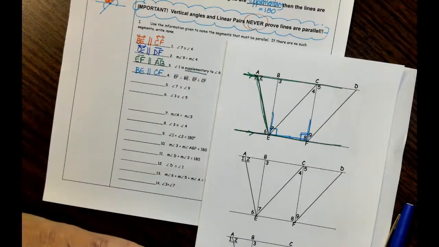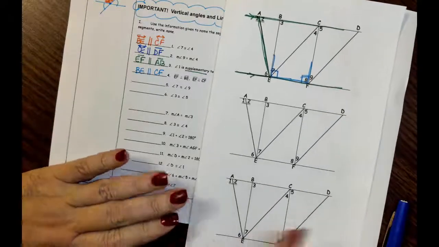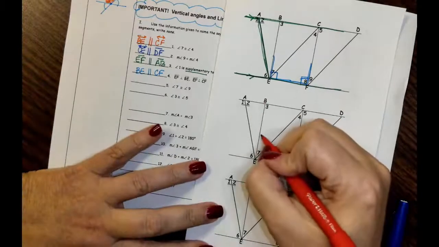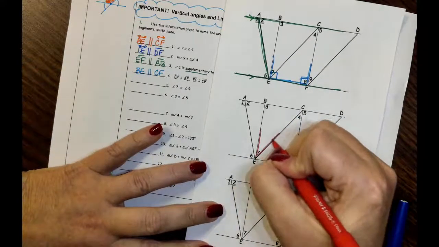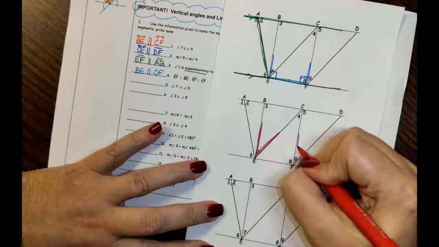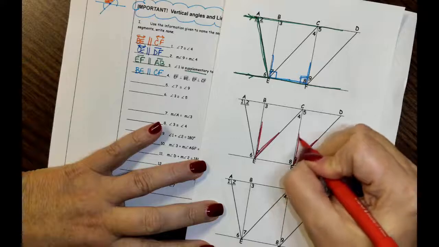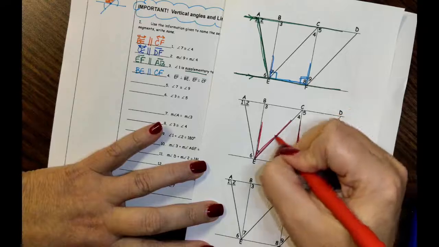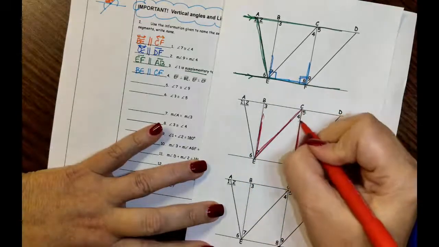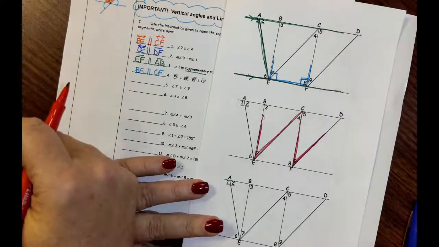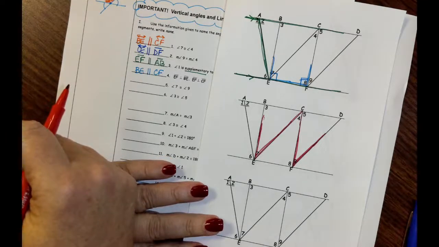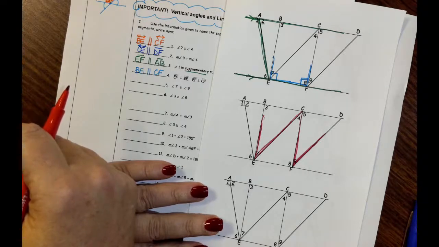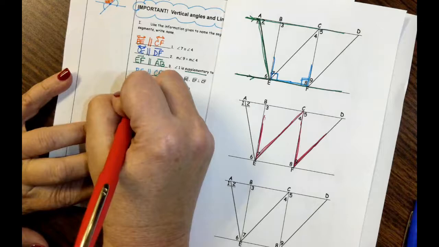Okay, let's look at 7 and 9. So with 7 and 9, I'm going to trace 7 and 9. Here's 7, and here's 9. Now, here's what you need to notice. Even if I extend these, there is no one line, no one road. If I extend these all the way up, there is no one road that connects them. There is no transversal. In fact, there are several transversals. Because there is not one single transversal, and because I don't have any more information than that, based on this information we have no lines parallel.